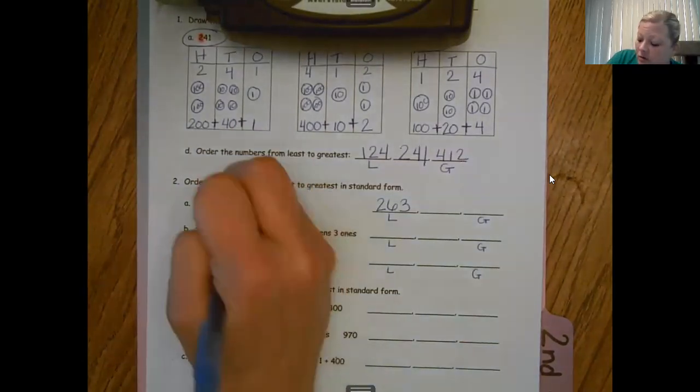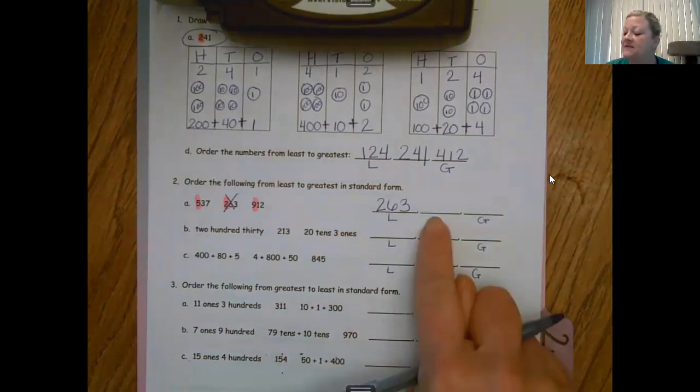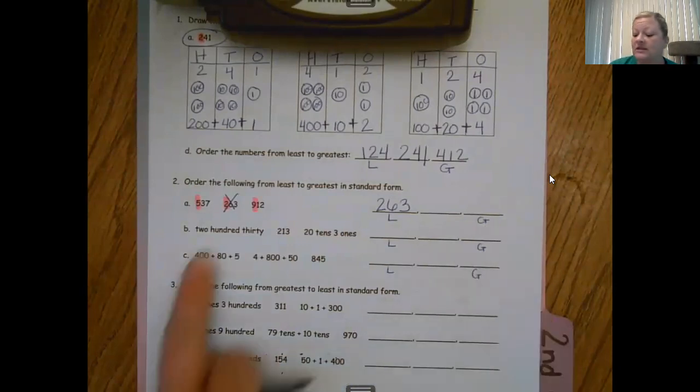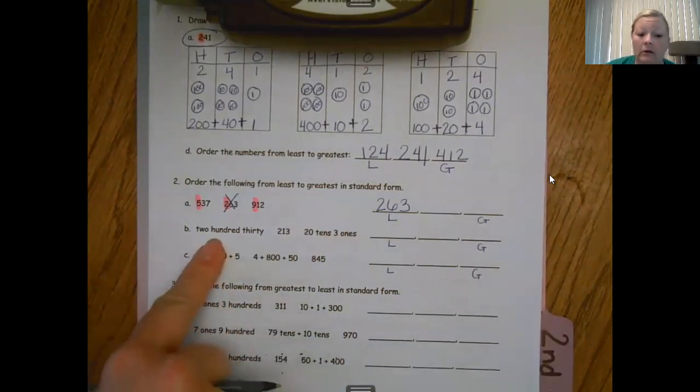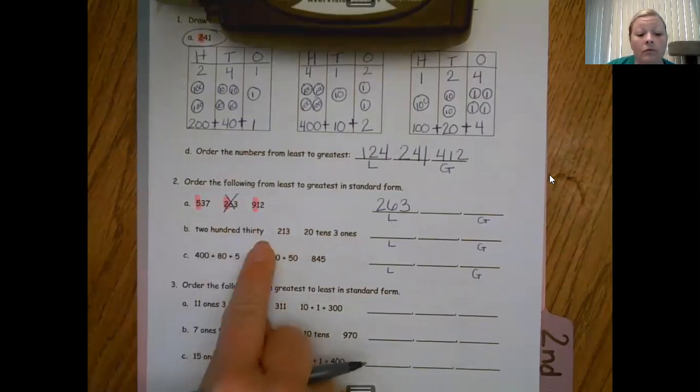And I'm going to cross it out. And I'm going to save the next 2 for you. I'm going to help you with letter B. Now we have the number written in word form.